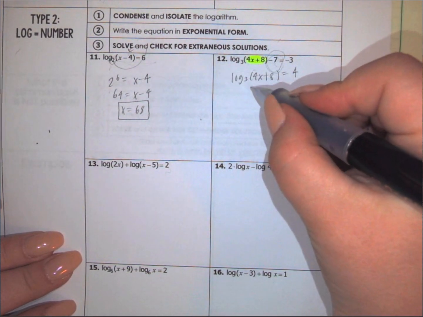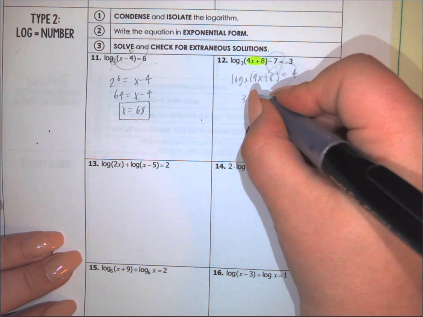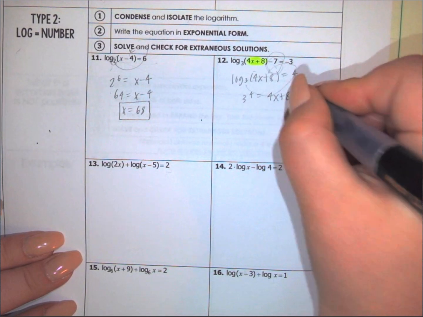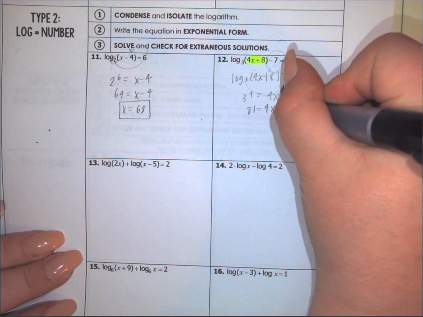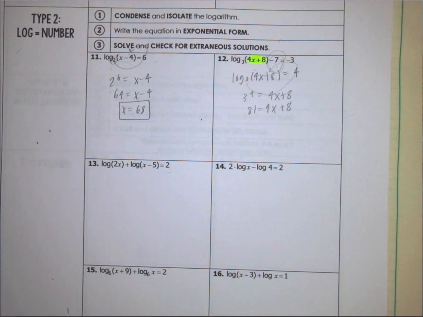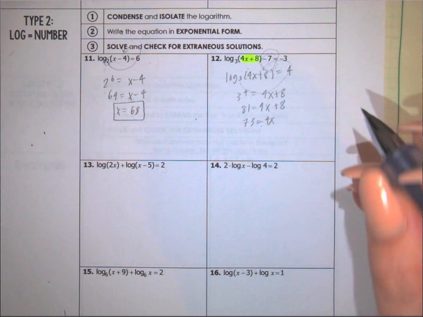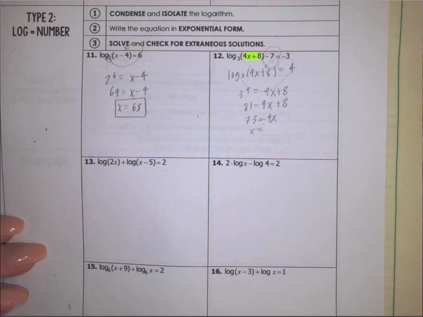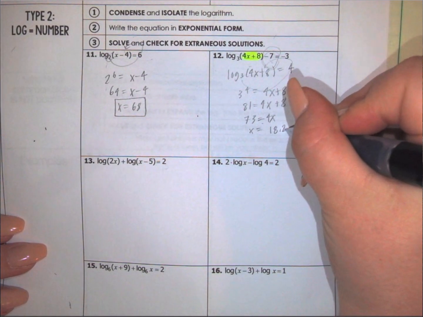Now you can do the snail. 3 to the 4th equals 4x plus 8, and 3 to the 4th is 81. So 81 equals 4x plus 8. Subtract 8 and you get 73 equals 4x. Divide by 4, and you get 18.25.